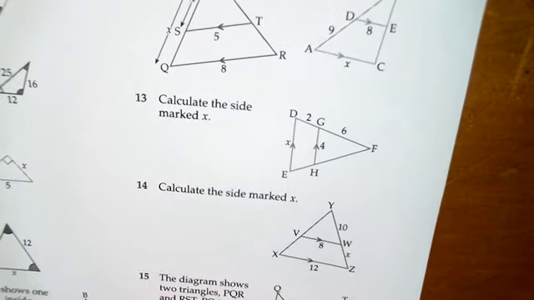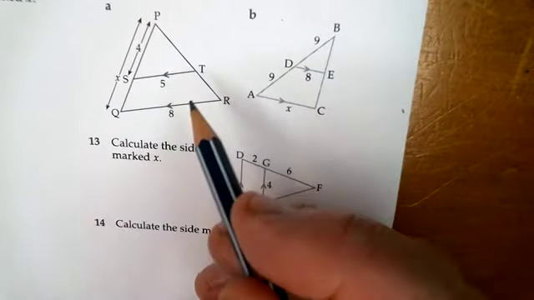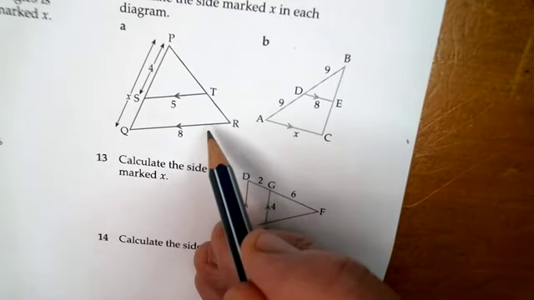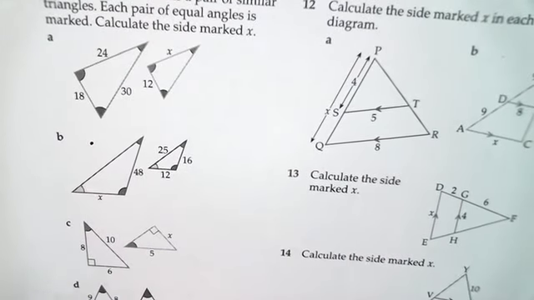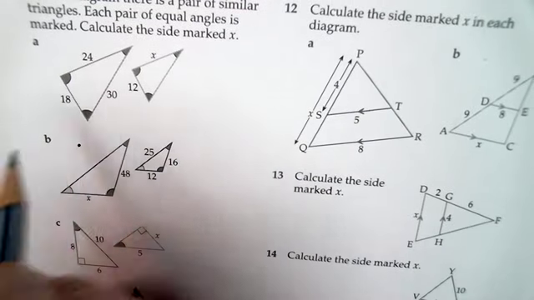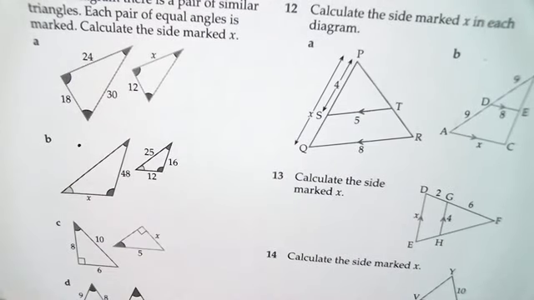All right, we've been asked to have a look at some triangles. In this case, some similar triangles, both with parallel lines and without parallel lines. So let's go through these quickly. First of all, recognizing which sides are the same as which sides.